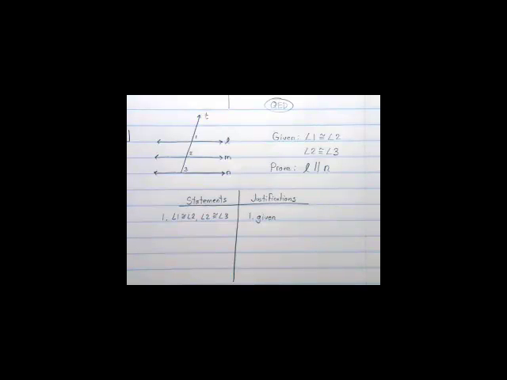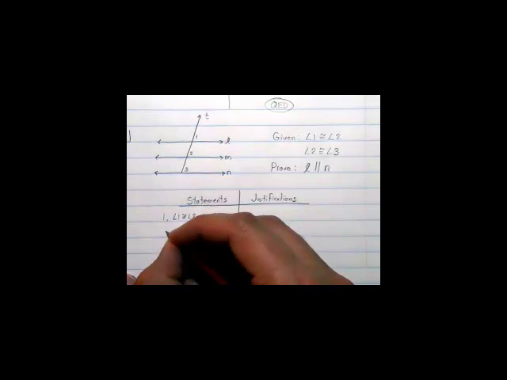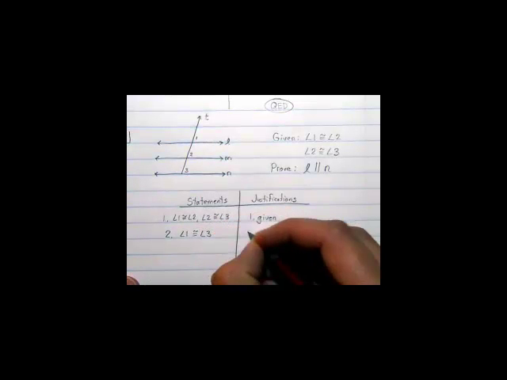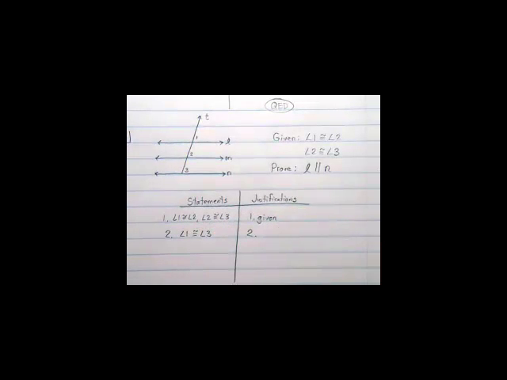Based on the given information, it's true, right? What we want. So angle 1 is congruent to angle 3. Now, why is that? Somebody who has not spoken yet. Yes. That's the transitive property. Good.